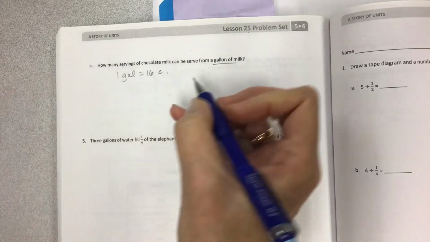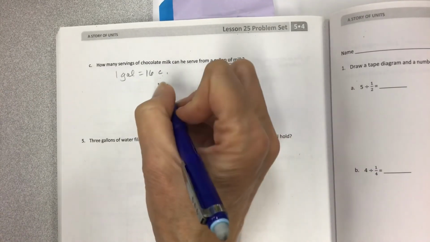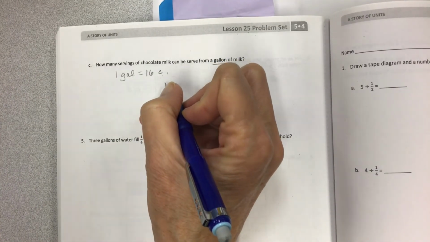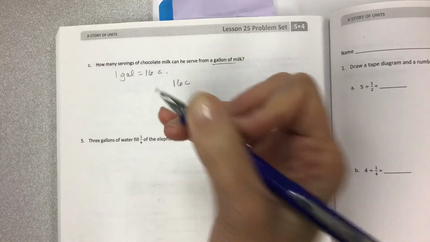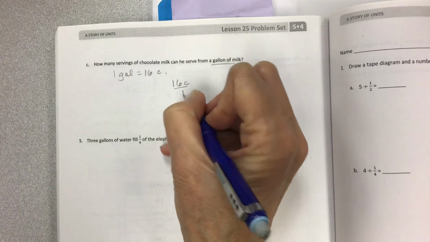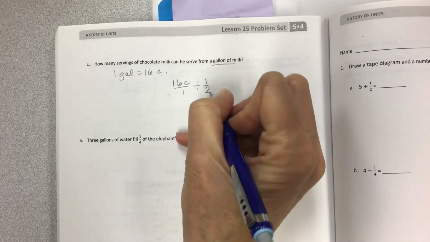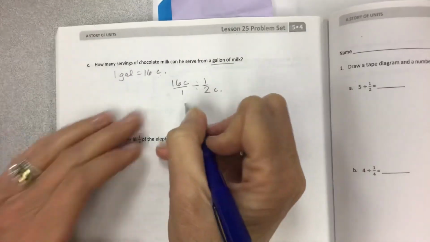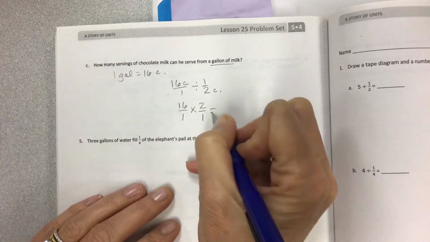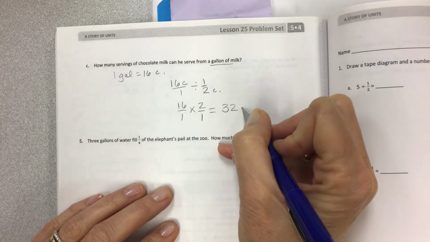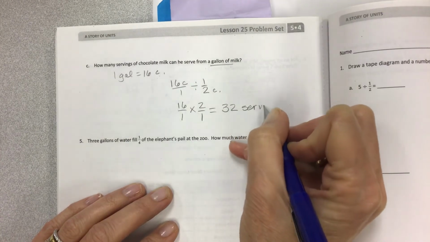Okay, and that's on that page 167 reference sheet that I was talking about the other day. So you have 16 cups, which is your whole, divided by half-cup servings. Keep it, change it, flip it, multiply, 32 servings.